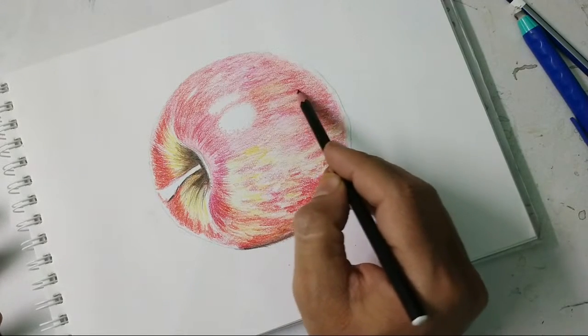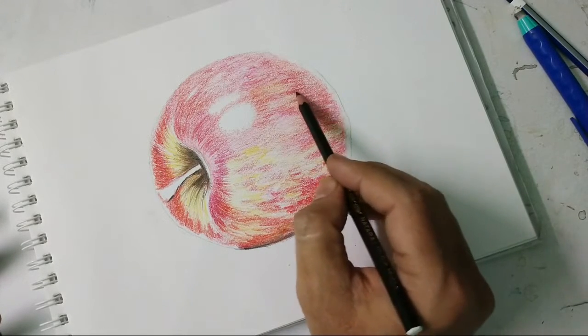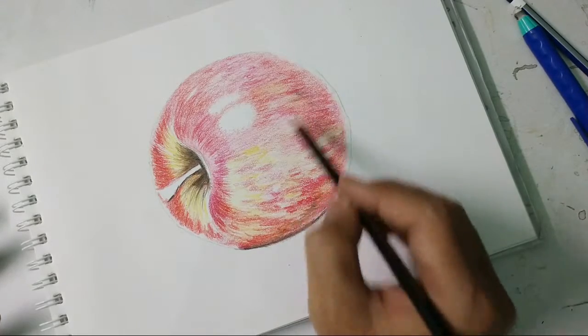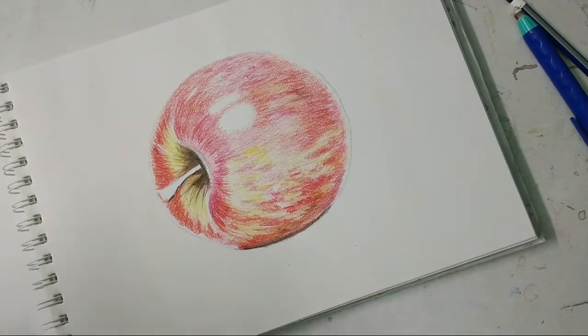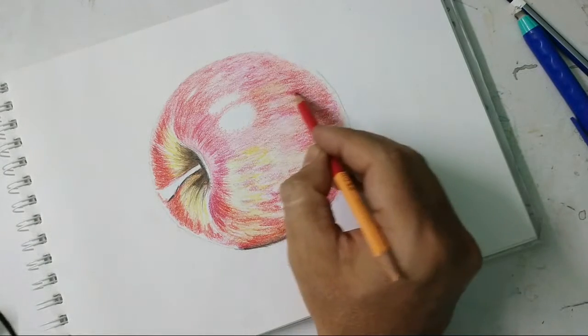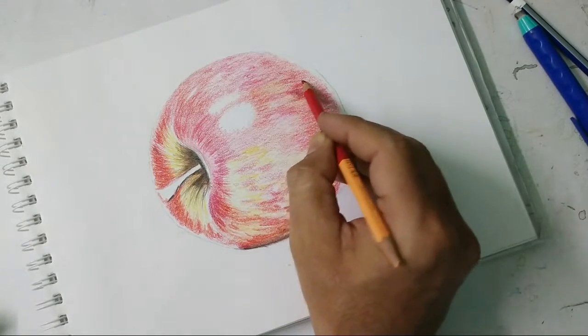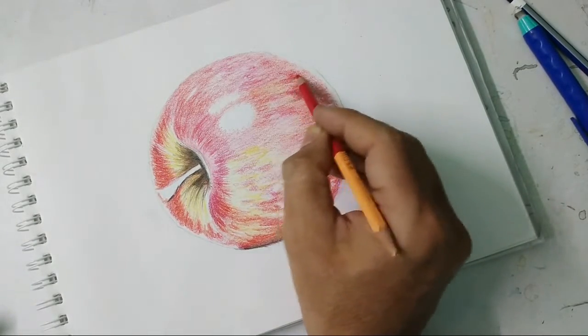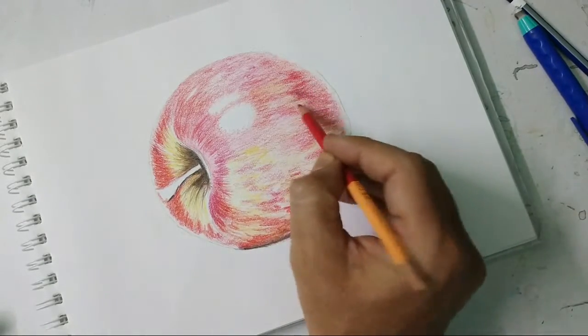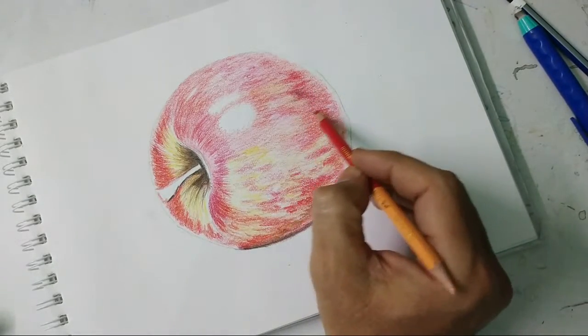Now the darkness in the dark shade will be applied. So I am rubbing, I will rub red, and over red I will rub black and brown, which will help in giving this area a curve.